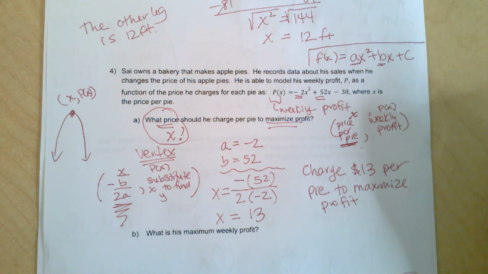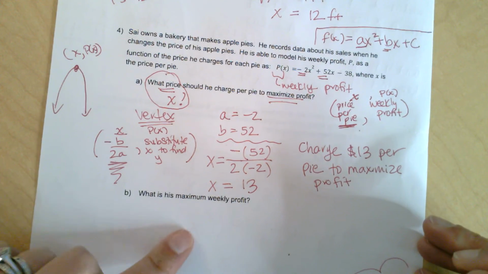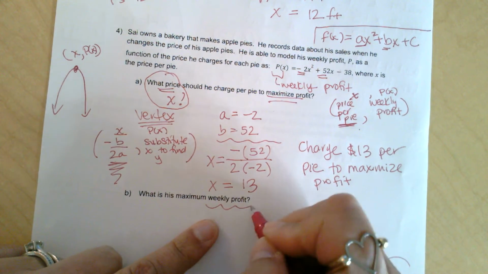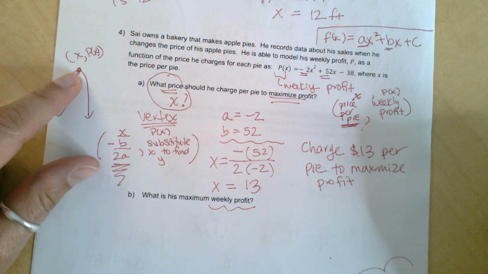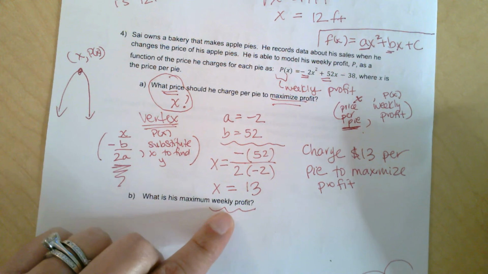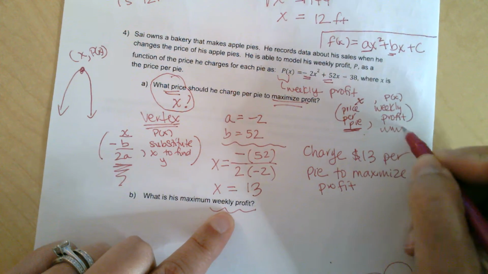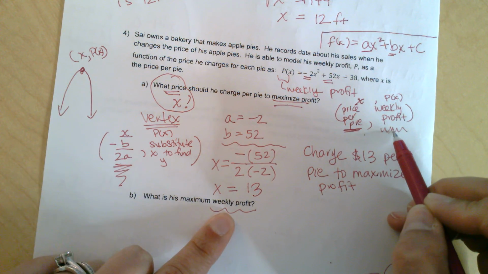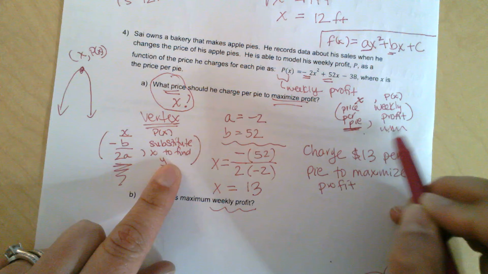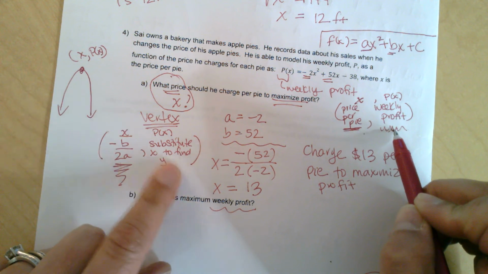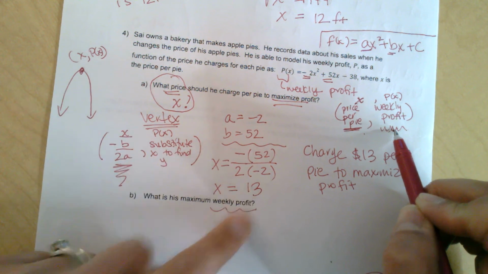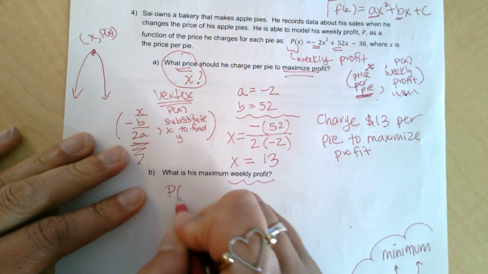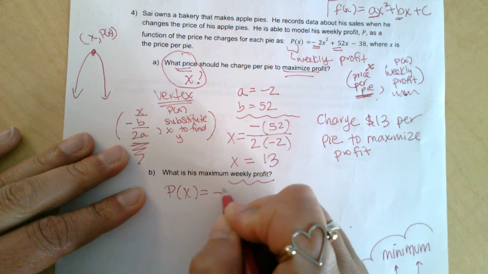Okay, next, what is the maximum weekly profit? So again, we're looking for the vertex, but it's asking for weekly profit. So now it's asking for that y value. All right, so what do we do to find that weekly profit? We're going to substitute our x to find our y. We have our x right here. I'm going to write the equation down.